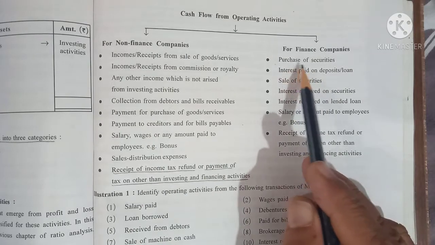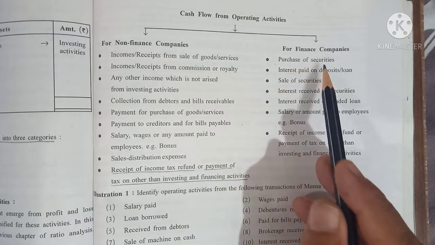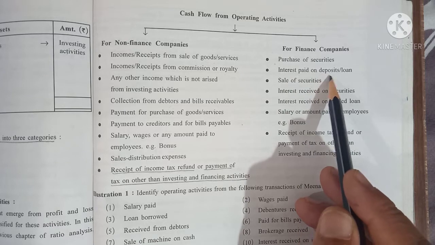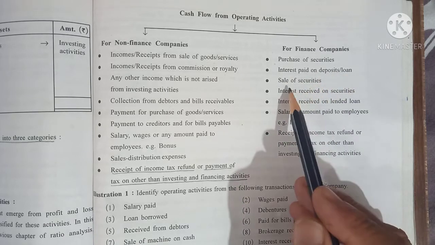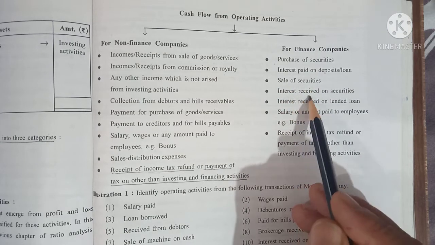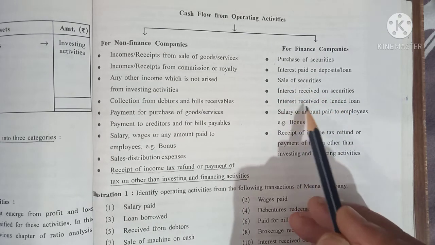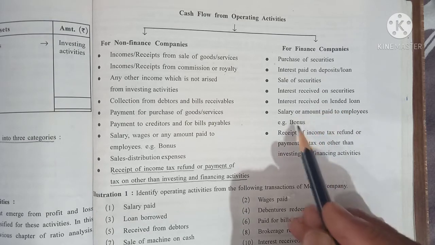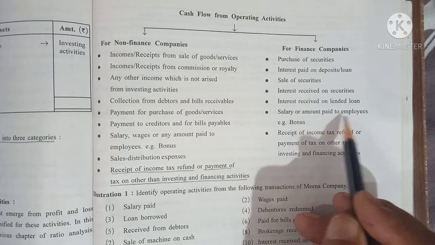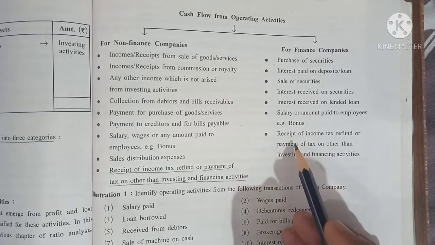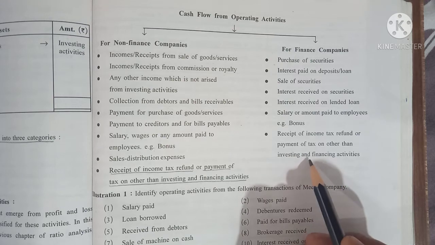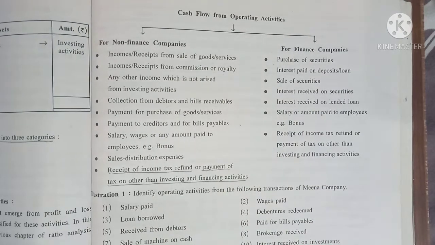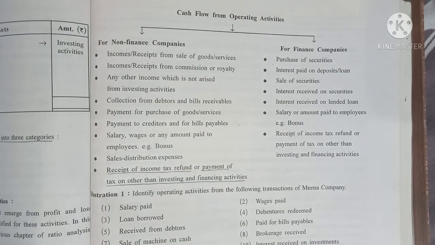In finance, what will be there: purchase of securities by the finance company, interest paid on deposits or loan, sale of securities, interest received on securities, interest received on loans lent, salary or amount paid to the employees, for example bonus, receipt of income tax refund or payment of the tax, or any other investment or financial activities. Now I will explain in details illustration wise.